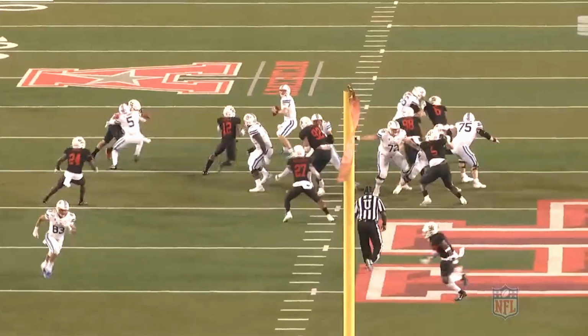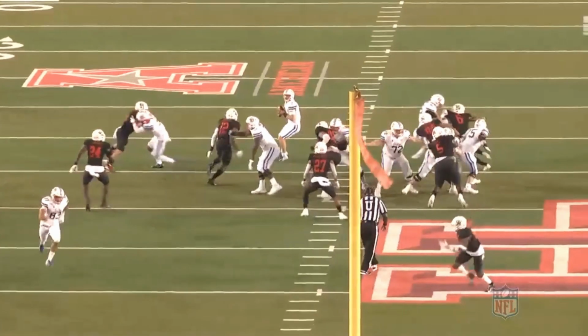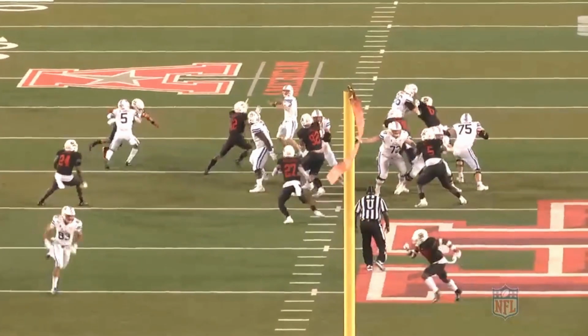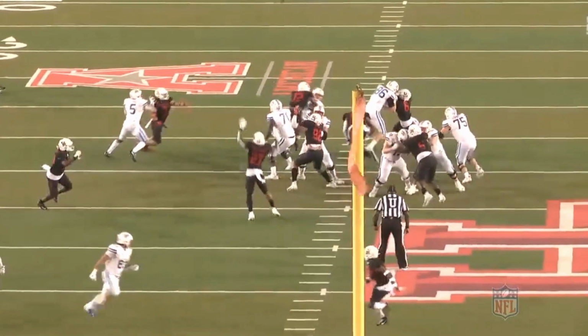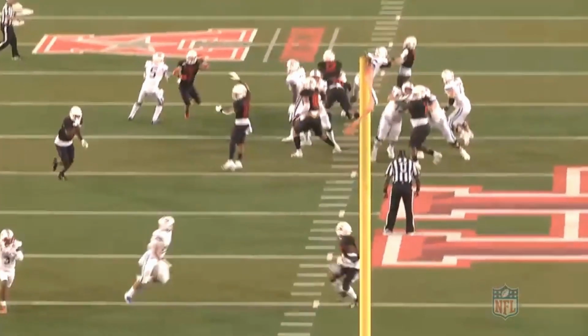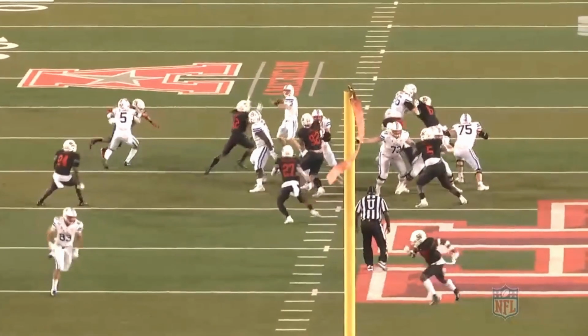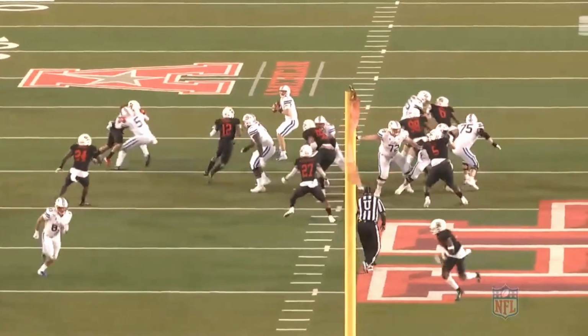I mean, look when he goes to pull the trigger on this thing. I mean, the guy's right in his face. Got all sorts of black jersey right in his face. Thing's not even halfway there yet, and he's on the ground. I mean, just an absolute strike.